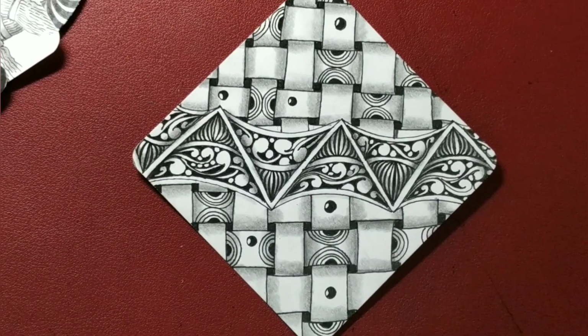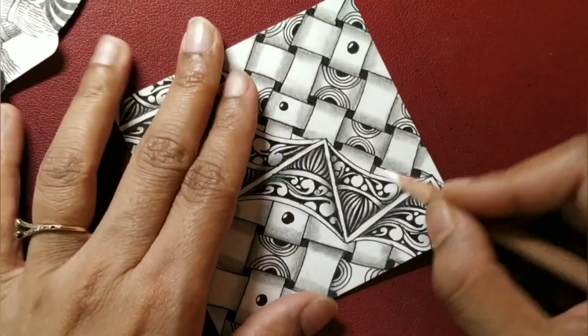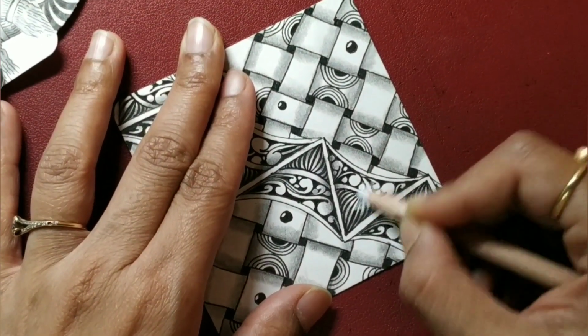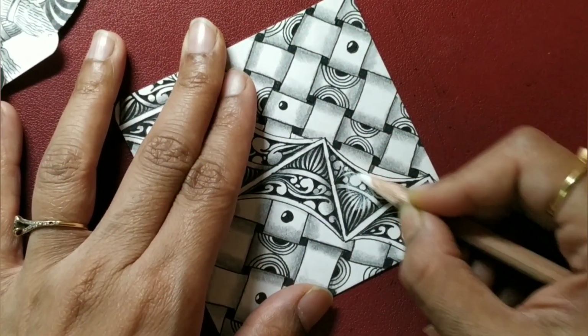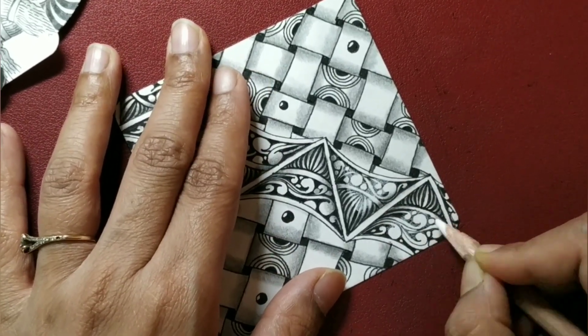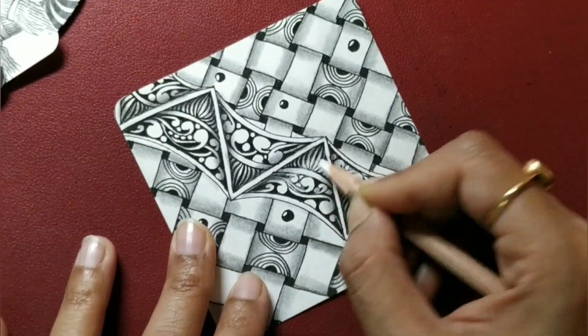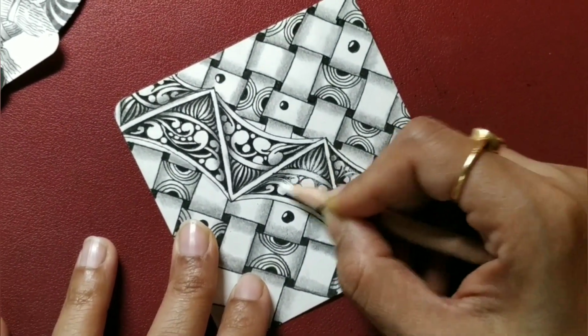So let us now use our chalk in the center here. So just highlight this section where you have not added graphite with your chalk pencil.